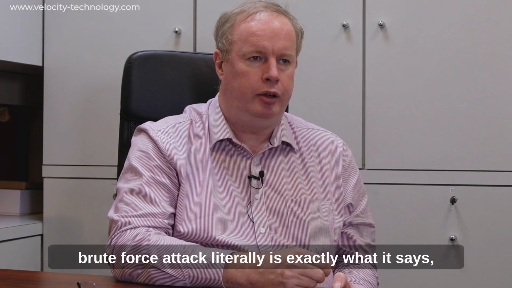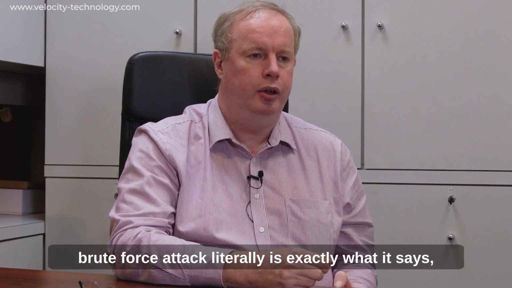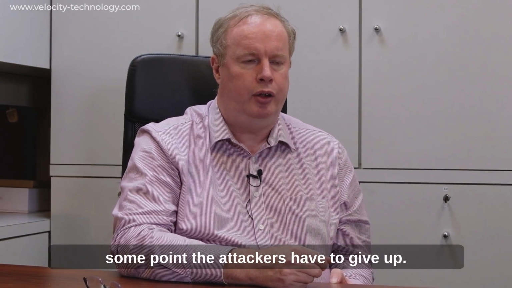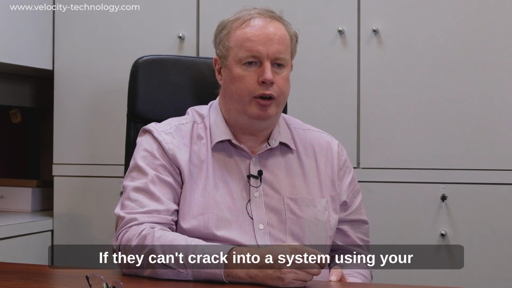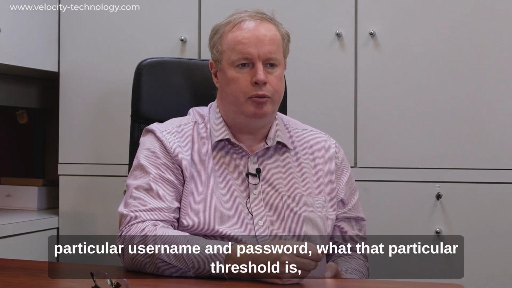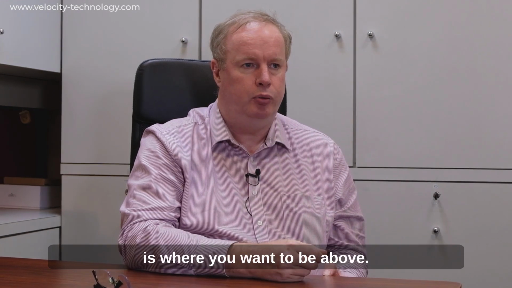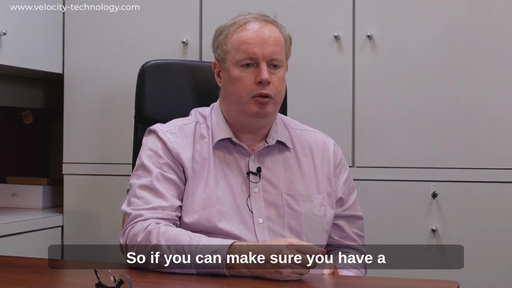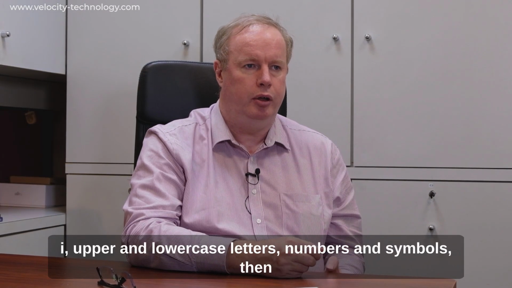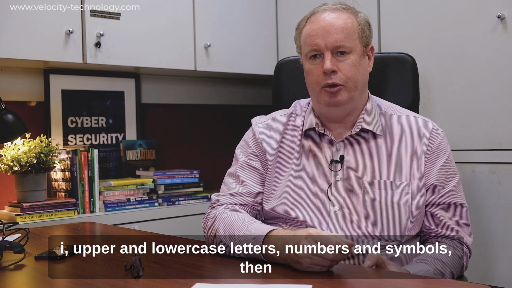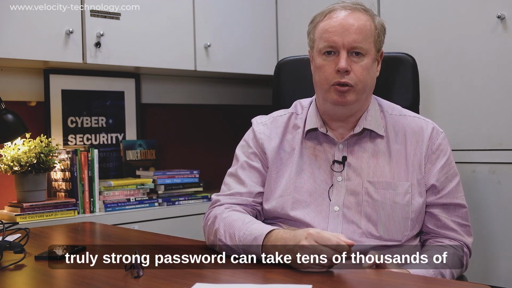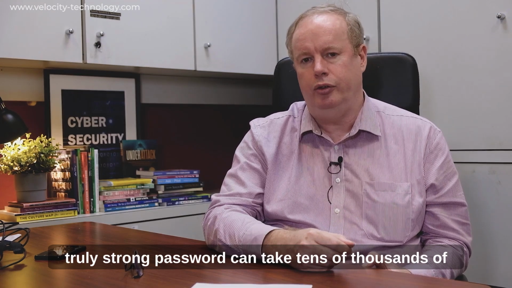Because a brute force attack literally is exactly what it says, which is it tries every single combination. And at some point, the attackers have to give up if they can't crack into a system using your particular username and password. That particular threshold is what you want to be above. So if you can make sure you have a very, very long password that is using complex characters, i.e. upper and lowercase letters, numbers and symbols, then an attacker will eventually have to give up, because a truly strong password can take tens of thousands of years to brute force.